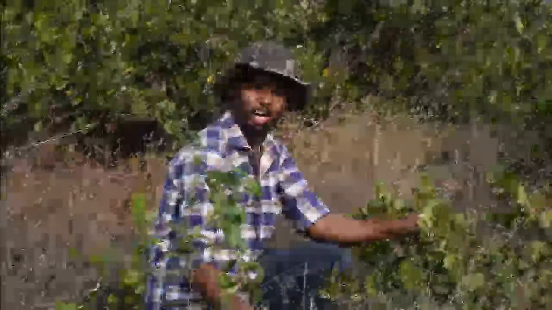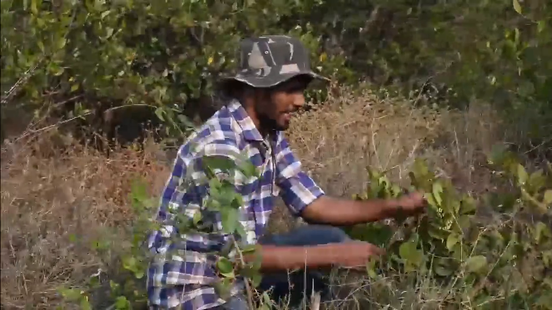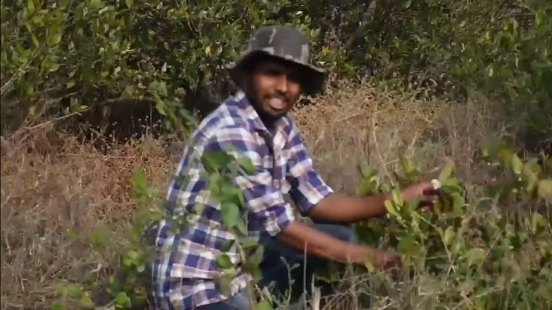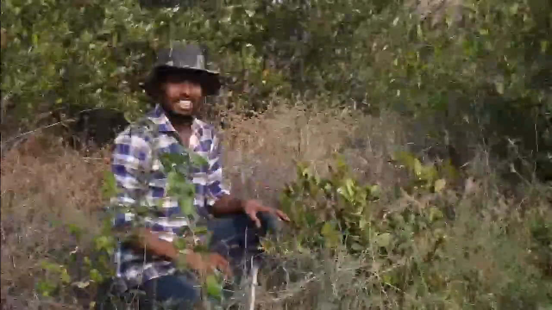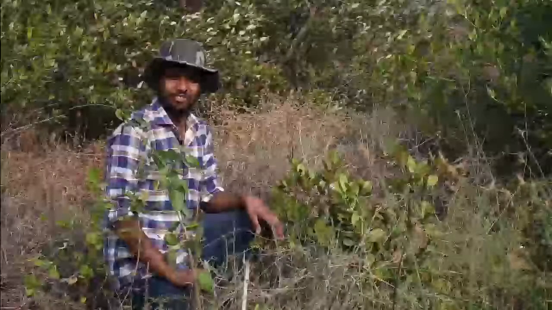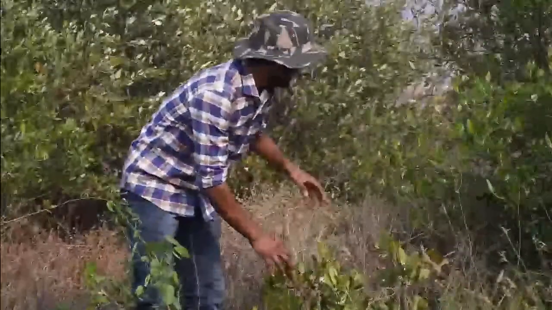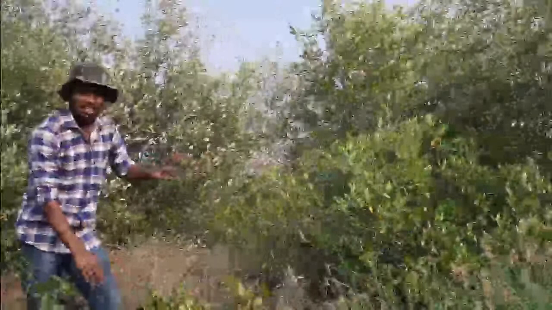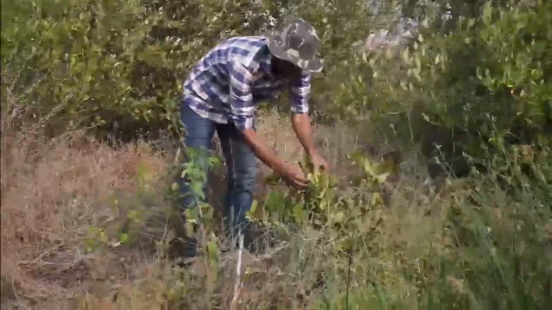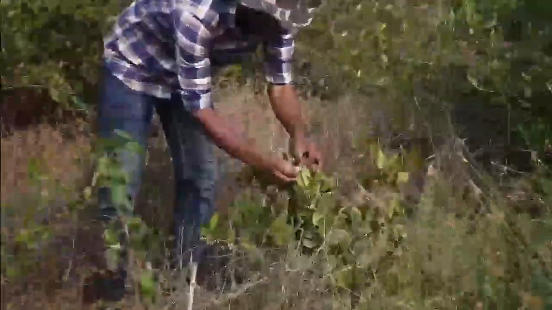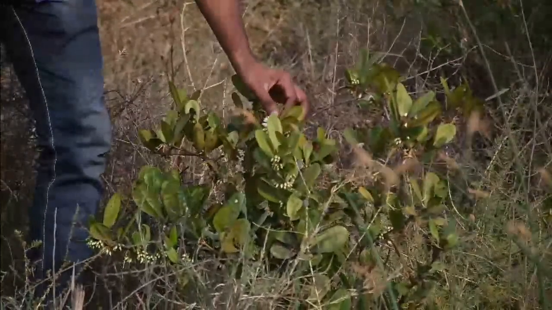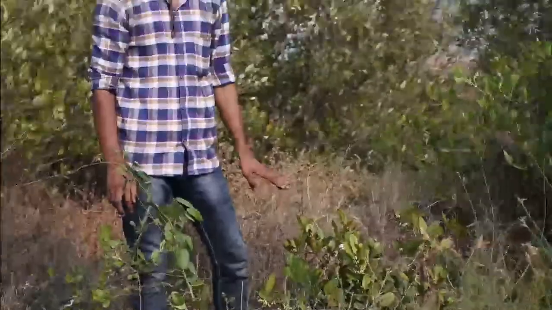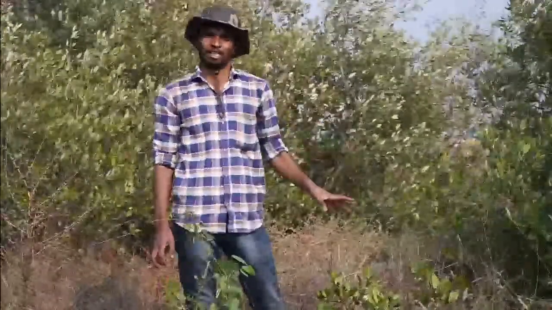Now let me show you another mangrove plant, that is the Aegiceras corniculatum. In such habitat, this plant is commonly associated with another true mangrove, that is the Avicennia. Now how to identify this Aegiceras plant? Here you can see there are white color flowers. Now this white color flower has a typical smell. The smell is like a rotting banana.